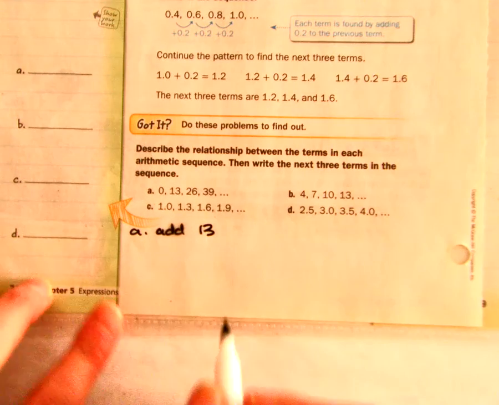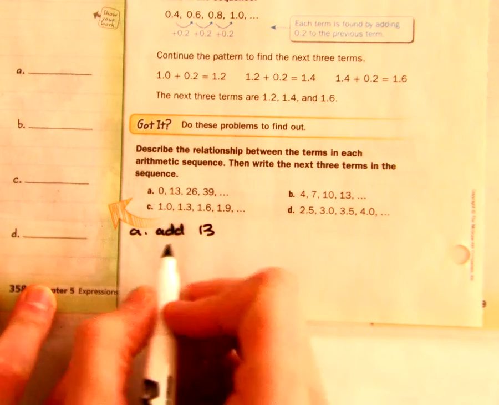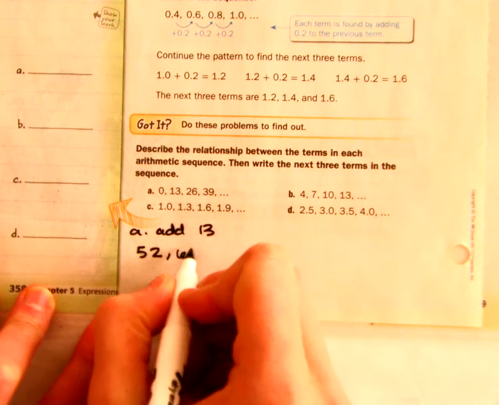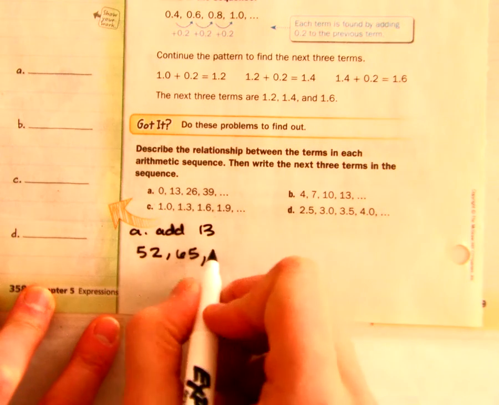Then it asks for the next three terms. So 39 plus 13 is 52. 52 plus 13 is 65. And 65 plus 13 is 78.